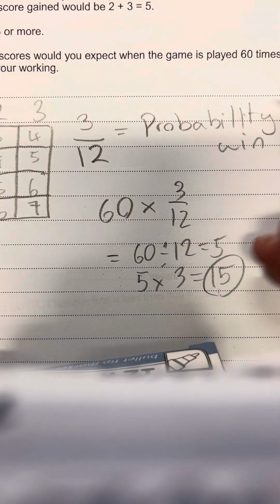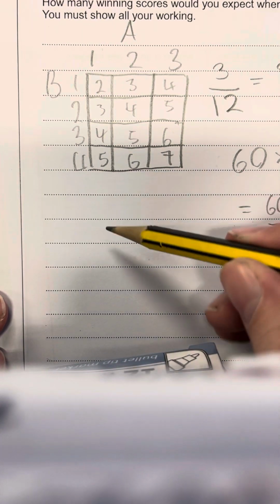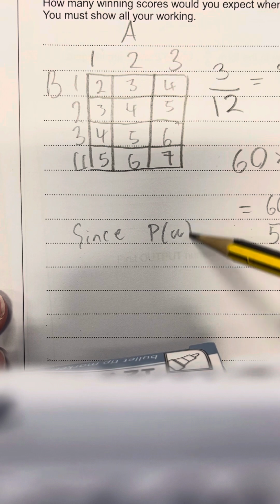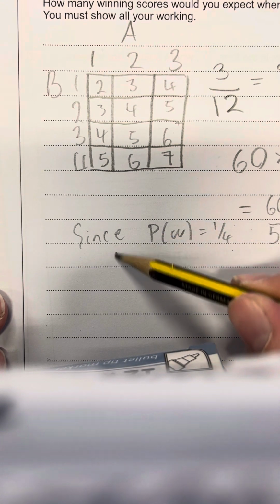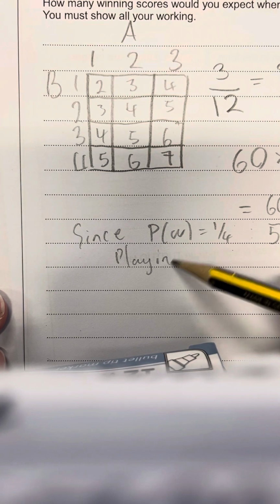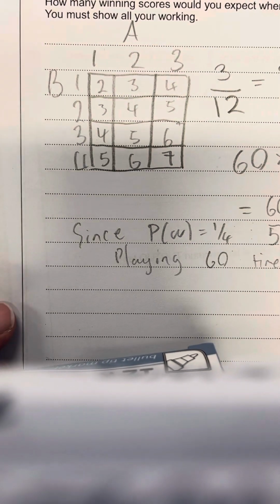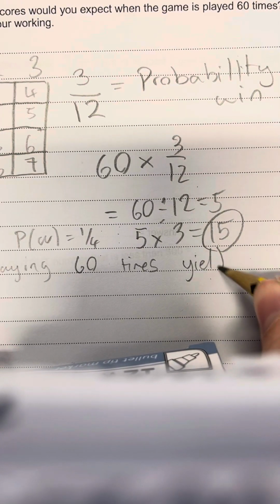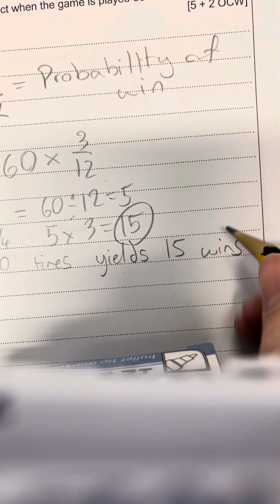So we now conclude, since probability of a win equals a quarter, playing 60 times yields 15 wins, and that would do.